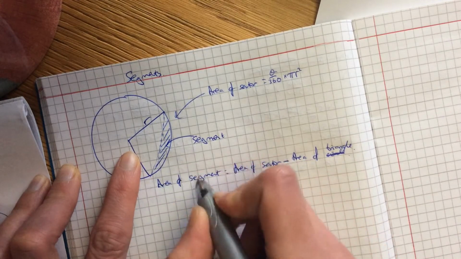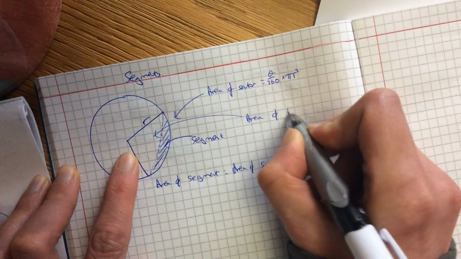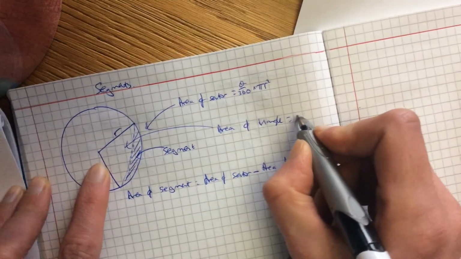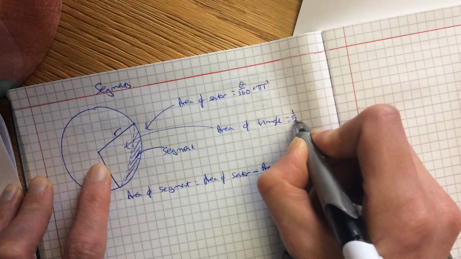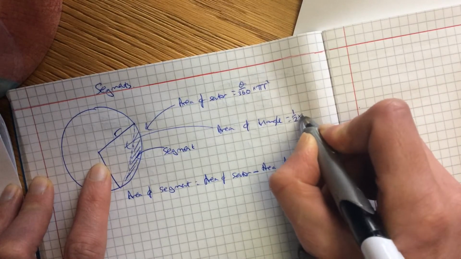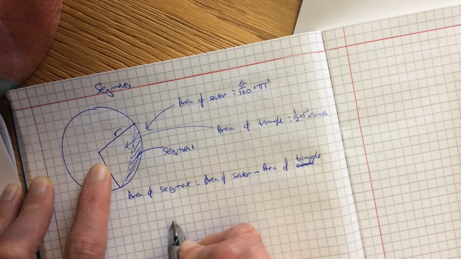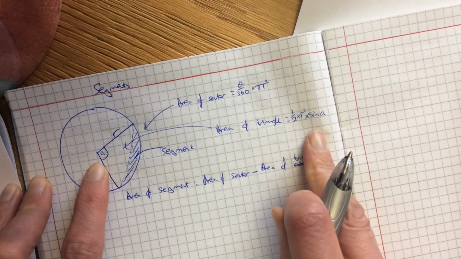You know the area of a sector fine. Area of a triangle, I am going to tell you, is a half times the radius squared times sine the angle. Sort of a strange one. But that's the one we're going to be using.